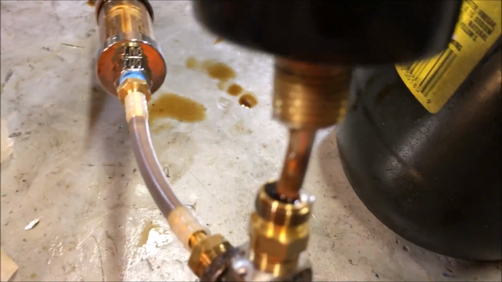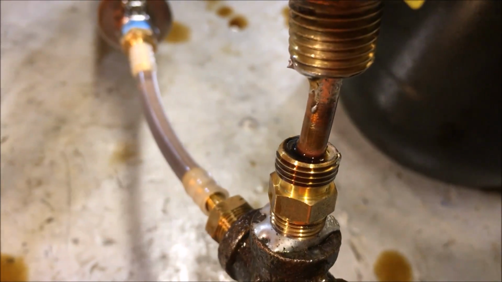There's some of that bad solder I got leaking a little bit on me there. That's that Metalworks Burns-O-Matic solder for you. I might have to redo all my solder joints.